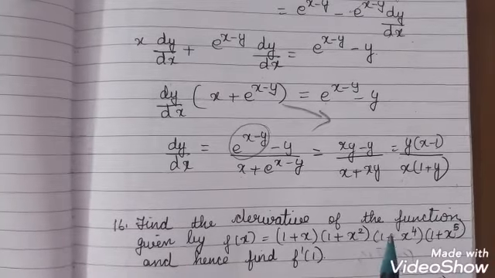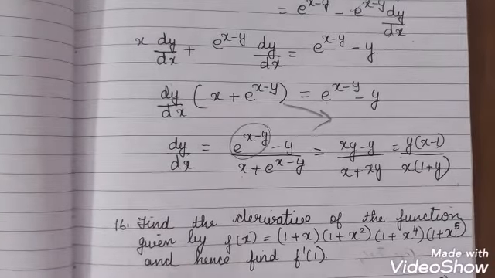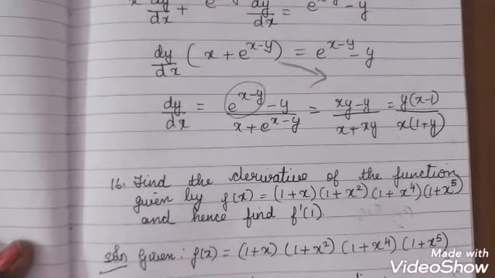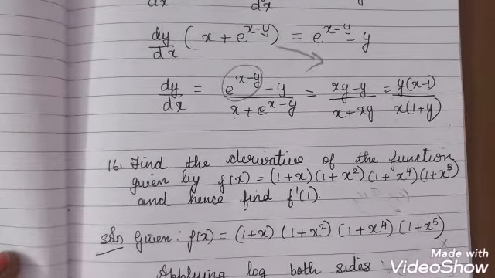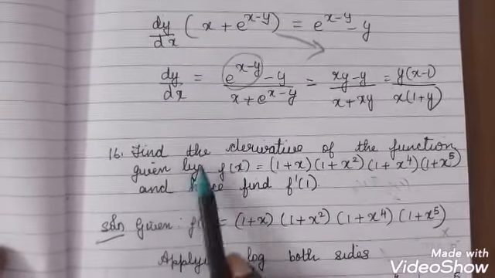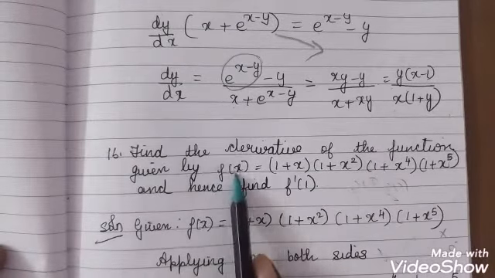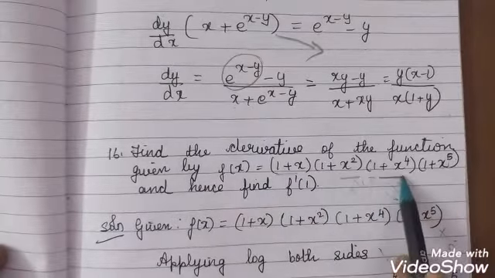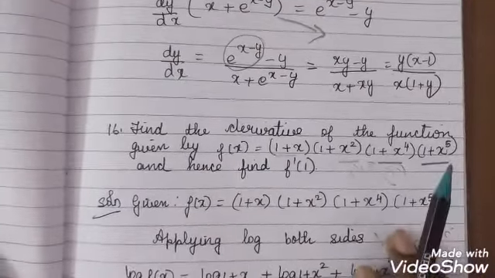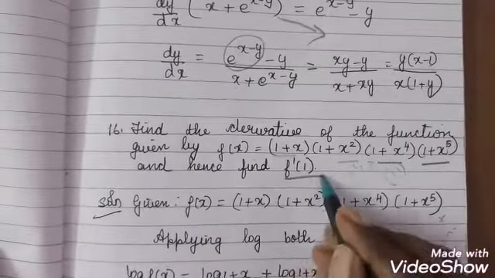Got it? Yes. So here now the 16th question. It's not an implicit function here but a slightly different one, but it's very easy. Find the derivative of the function given by f of x is equal to 1 plus x into 1 plus x squared into 1 plus x power 4 into 1 plus x power 5, and I'll have to find out f dash of 1.